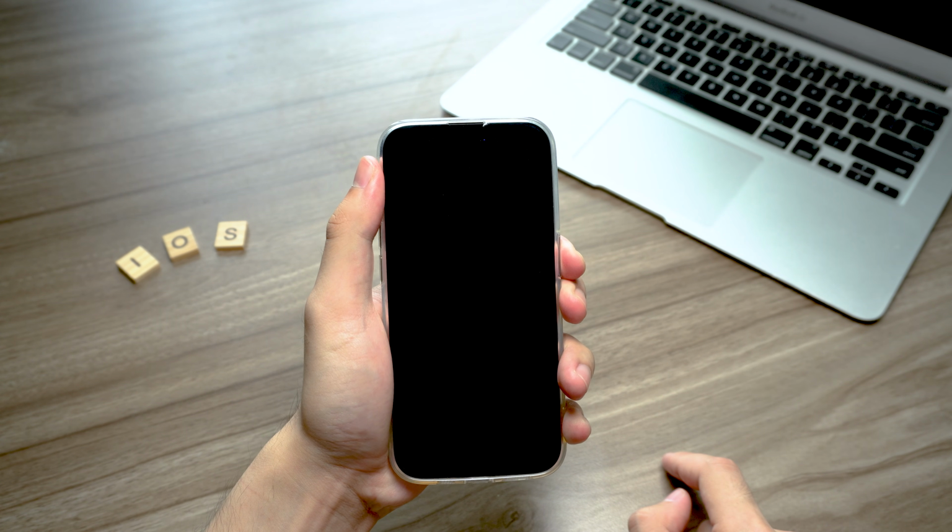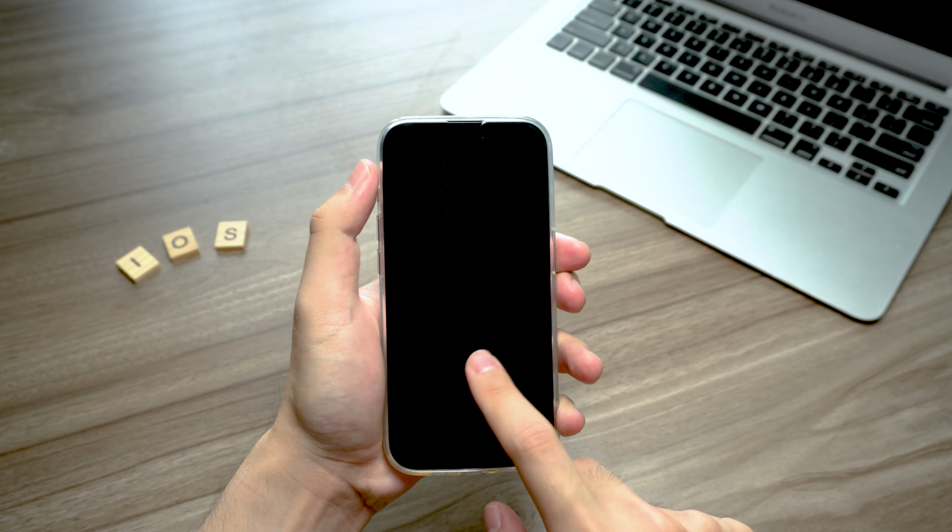Today I'll show you 3 free ways to get your iPhone out of a recovery mode loop. Totally free, nothing to pay.